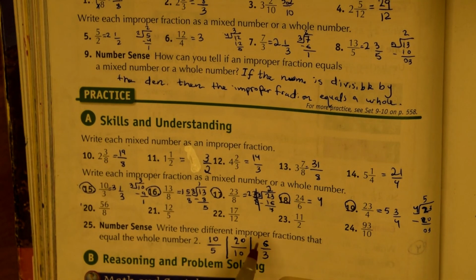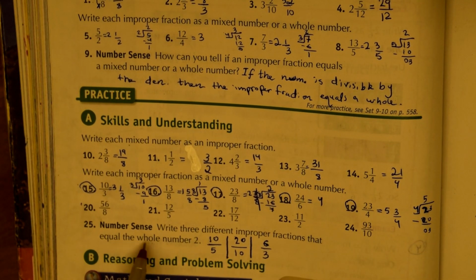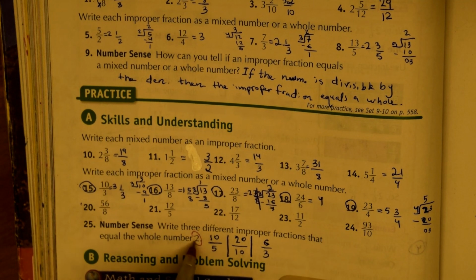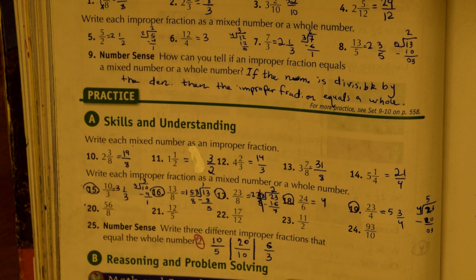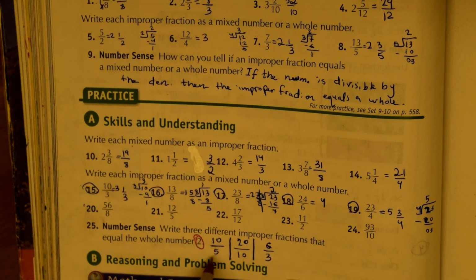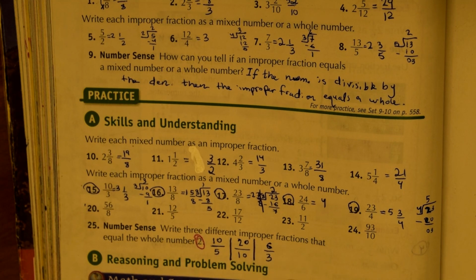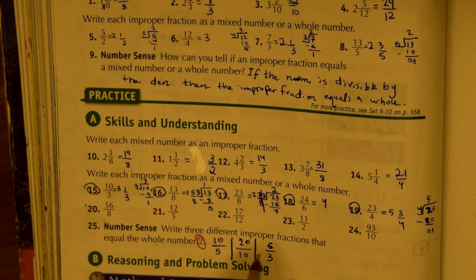Write 3 different improper fractions that equal the whole number 2. So I will think about 2 numbers. If I divide them by each other, they will give me 2. So the first 2 numbers, 10 divided by 5 equals 2, 20 divided by 10 equals 2, and 6 divided by 3 equals 2. So here are my 3 improper fractions.